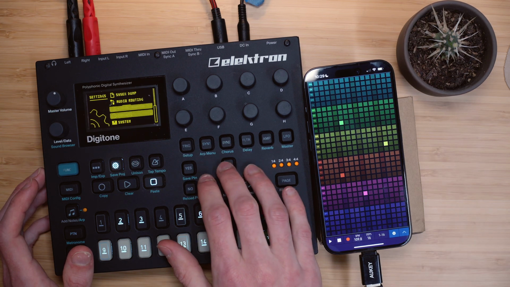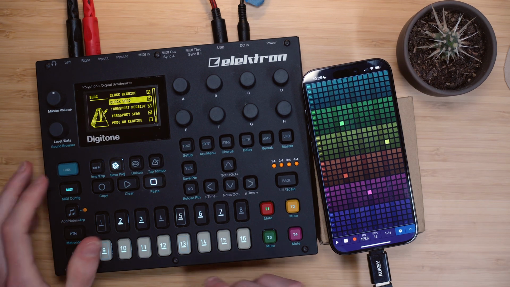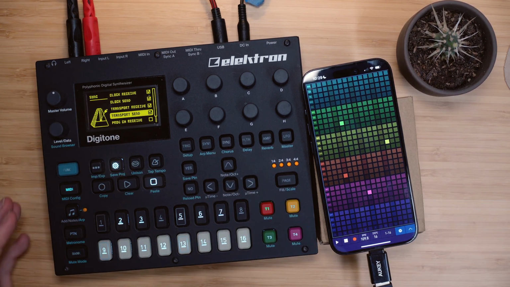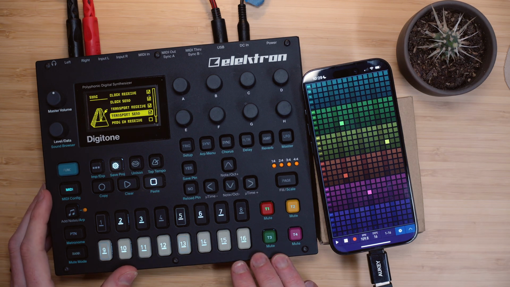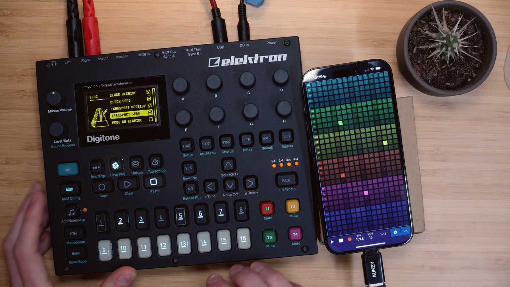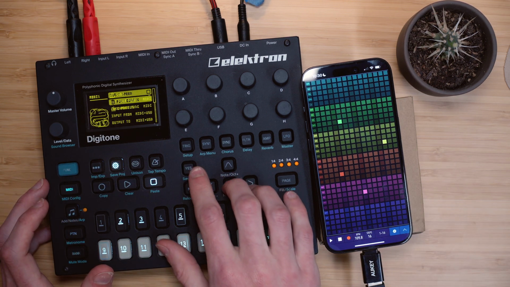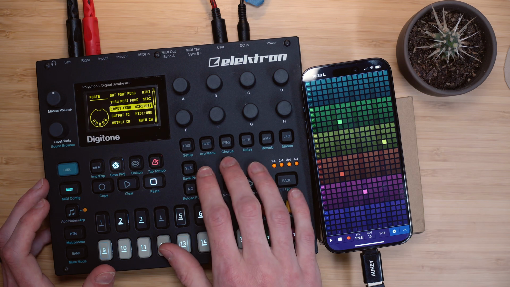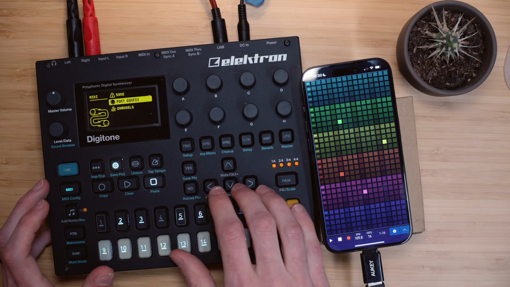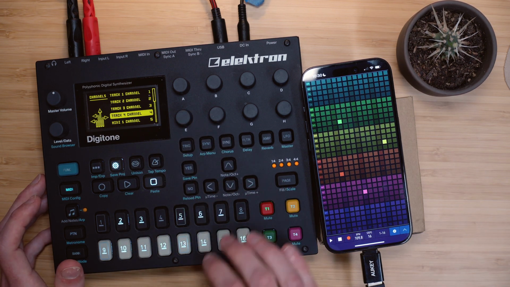And back out, we can go to the MIDI config, and in sync, we will make sure that clock send and transport send are enabled. This will allow the Digitone to control the transport and control the sequence on here. And of course, just make sure that our ports are set up to input and output MIDI over USB. And we can make sure the channels are set to 1 through 4, as are the defaults.